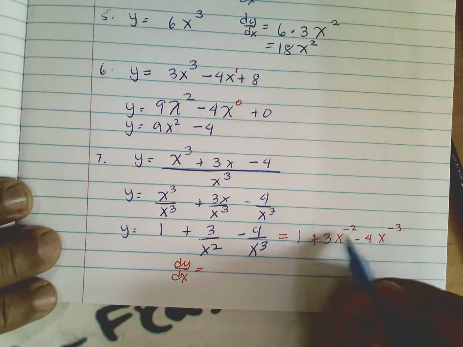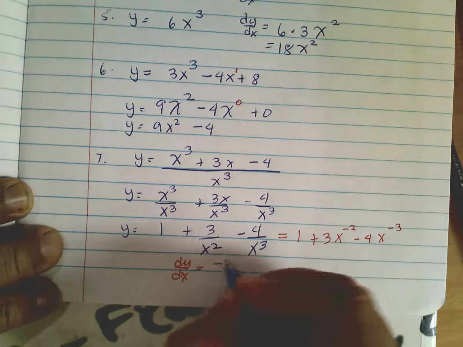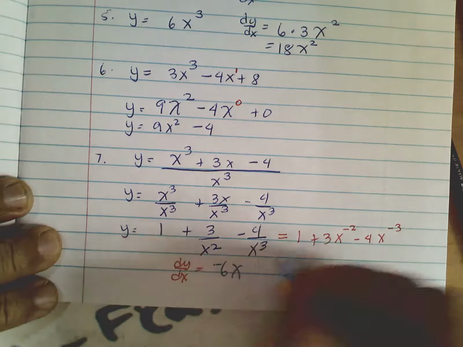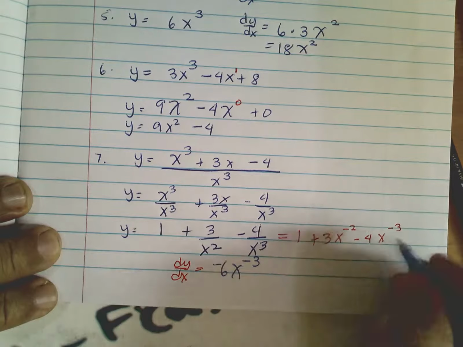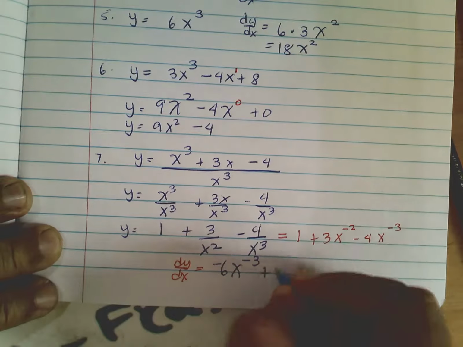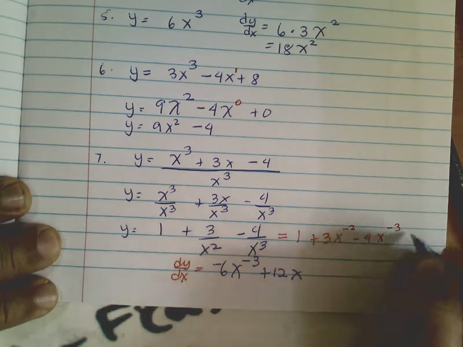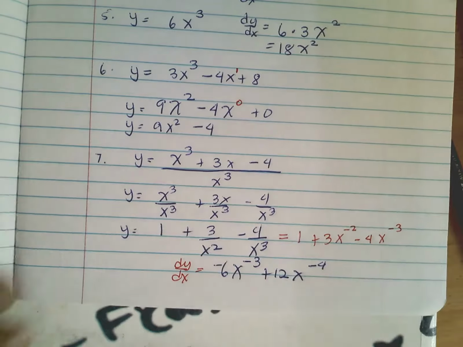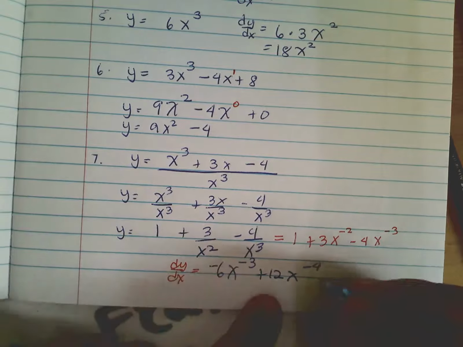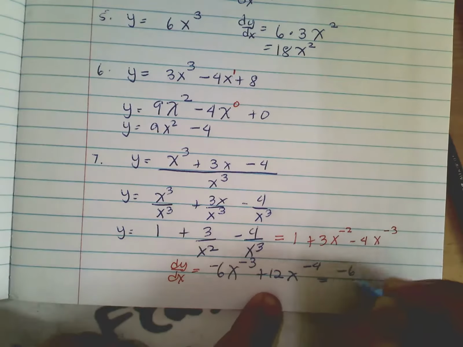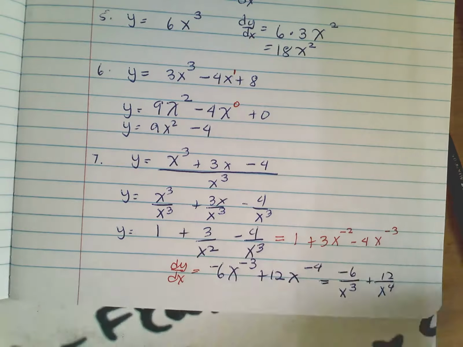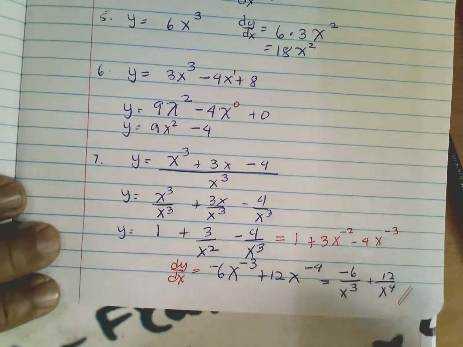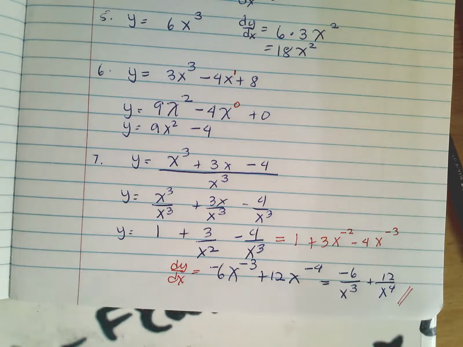Then this one is 3 times negative 2, that's negative 6. X raised to negative 2 minus 1 is negative 3. Then negative 4 times negative 3 is plus 12. X to negative 3 minus 1 is negative 4. So that is now our final answer. If you'd like to write this as negative 6 over x cubed plus 12 over x to the 4th, that's alright. Okay, so that is our final answer for that.